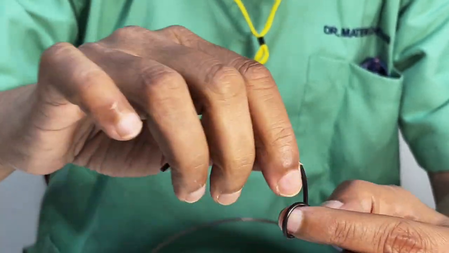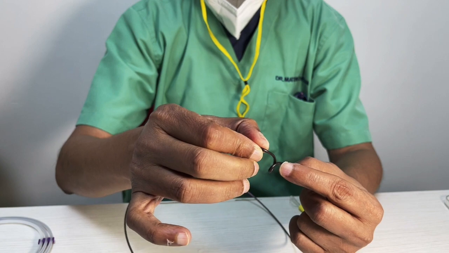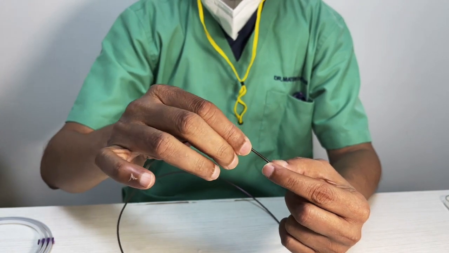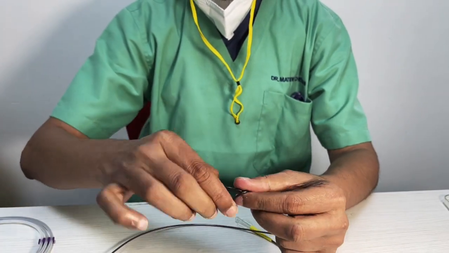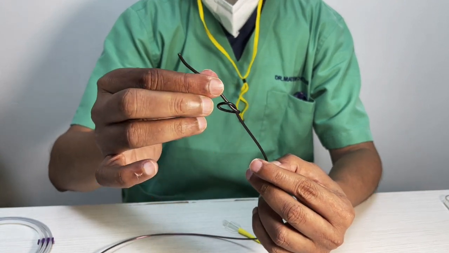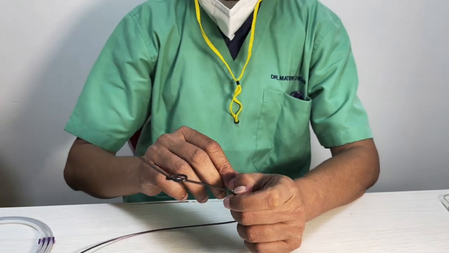And if I do this, have a look at this. You do this to it, it doesn't kink. Pretty amazing, right? And it straightens up again. So you can do a very interesting maneuver with this. You can actually even make a knot. See, this is a knot, pretty tight. And you can still pass a microcatheter through this.